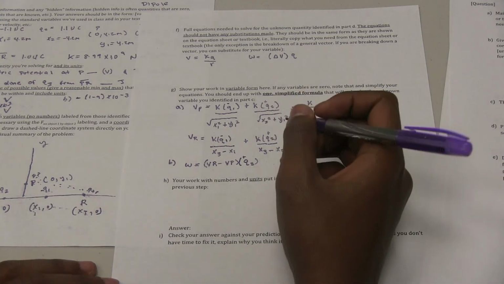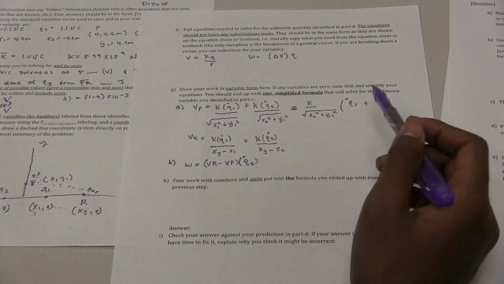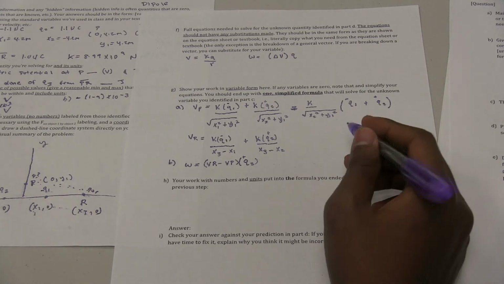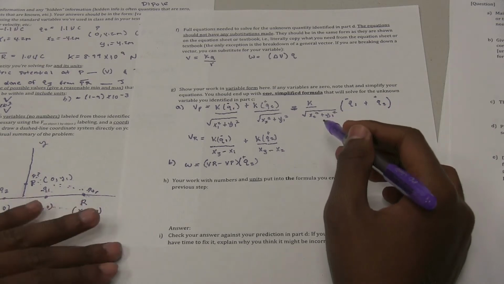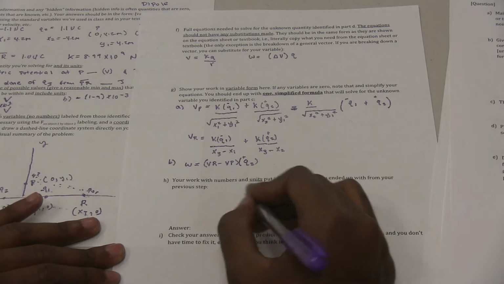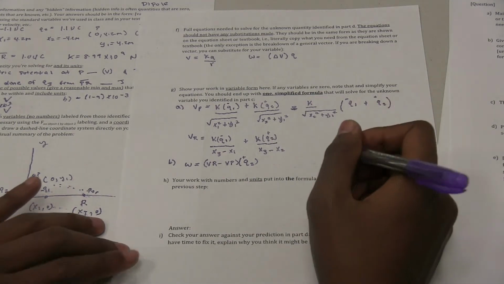And now we're going to compute it. This was in variable form, so we're going to use all these variables and match them up with our givens to compute it using numbers. So we're only going to work with our numbers using our simplified version.